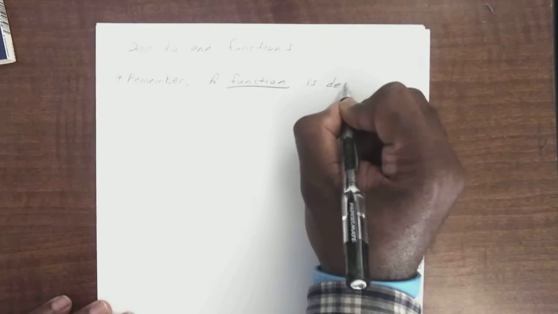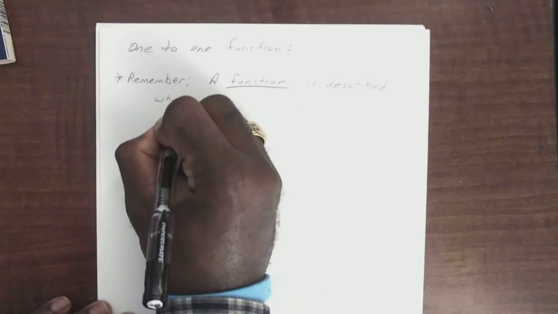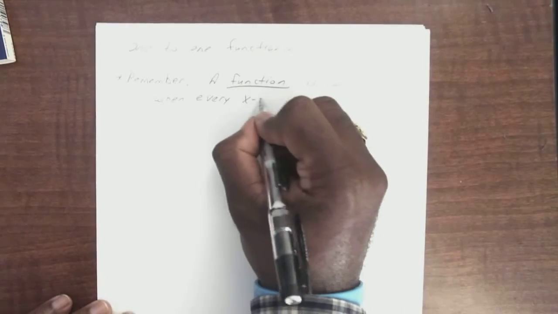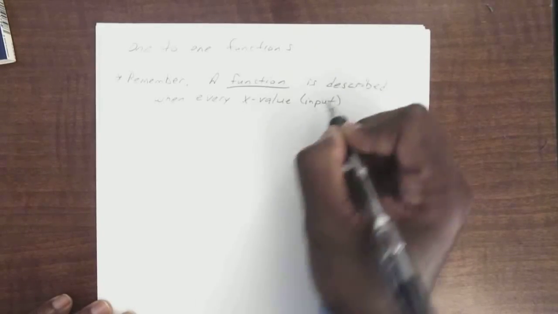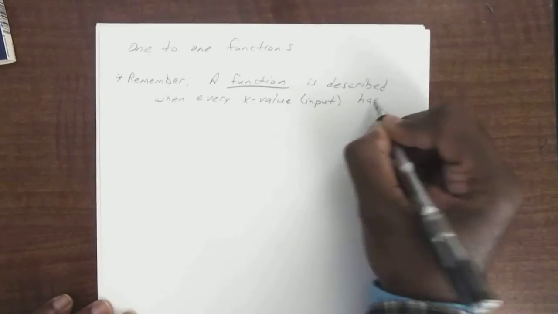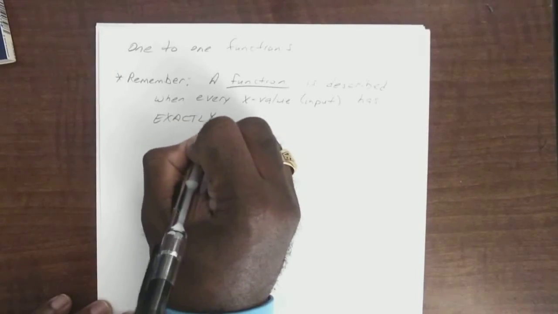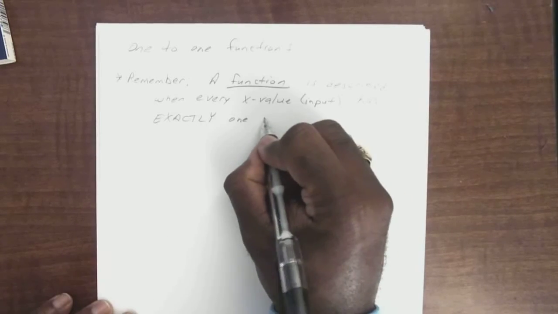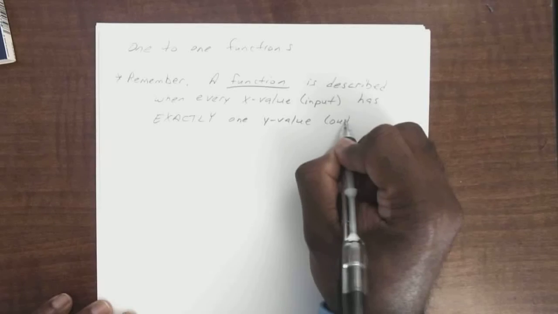A function is described when every x value, or in some cases called the input, has exactly one y value, which they sometimes call the output.